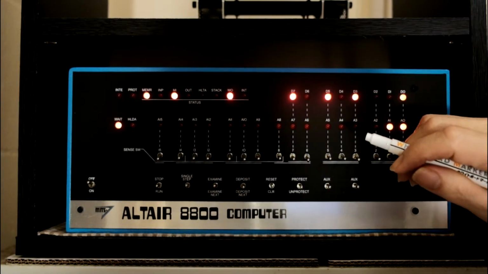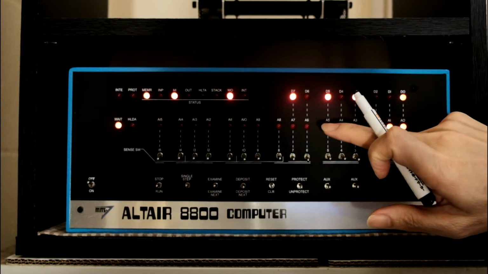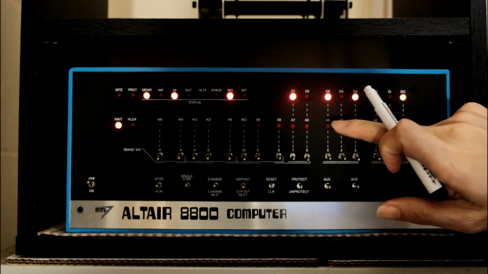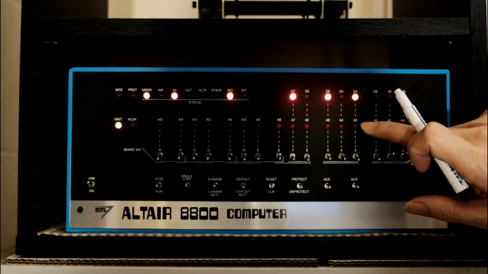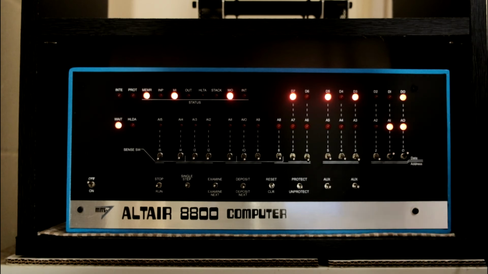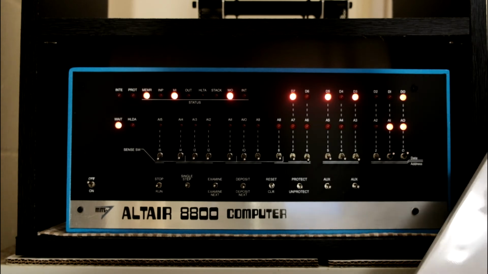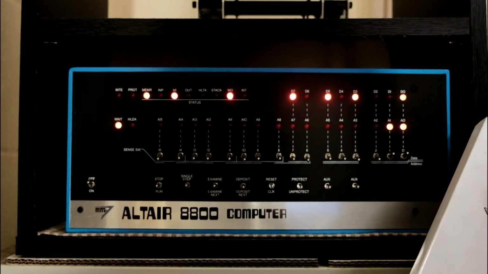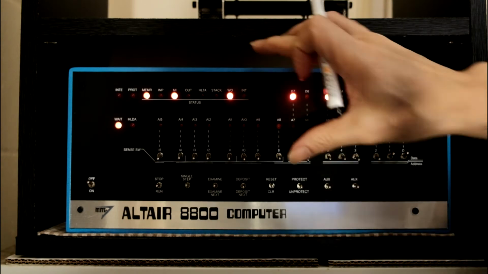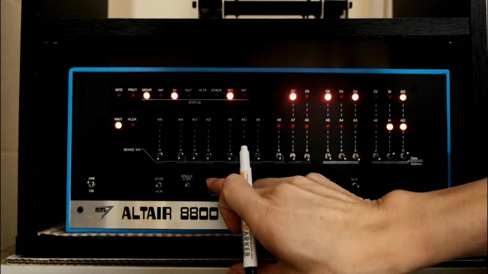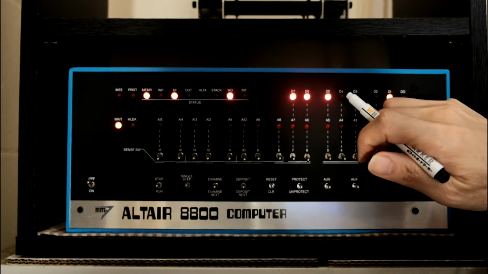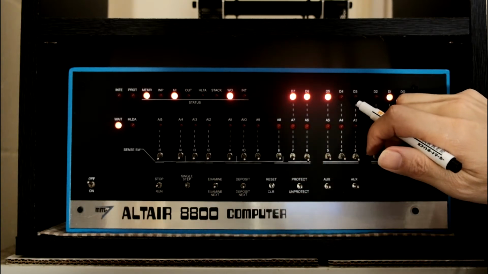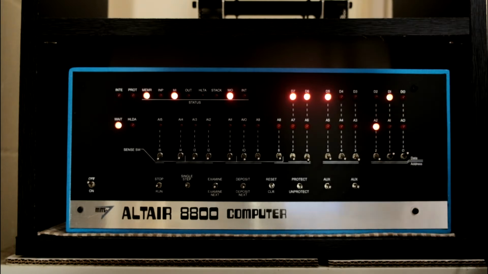And the first byte is A9. Next byte is E2.